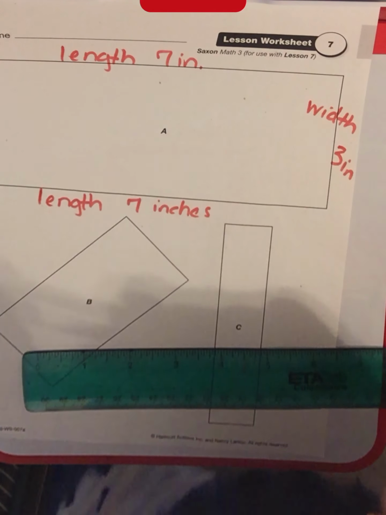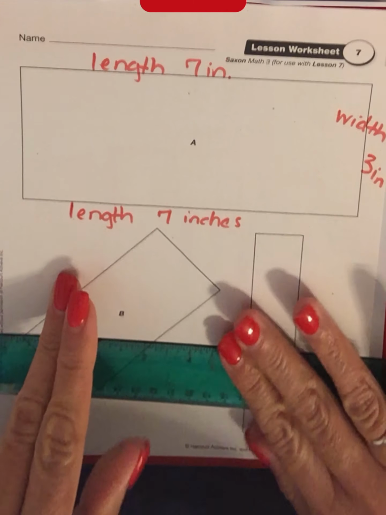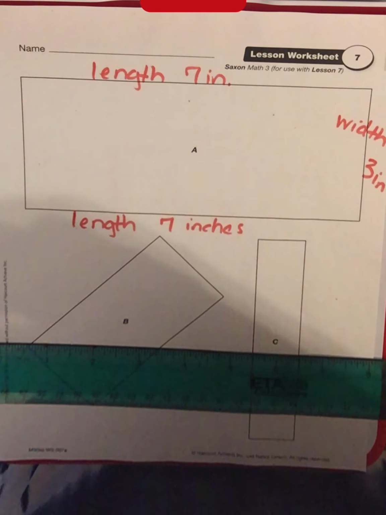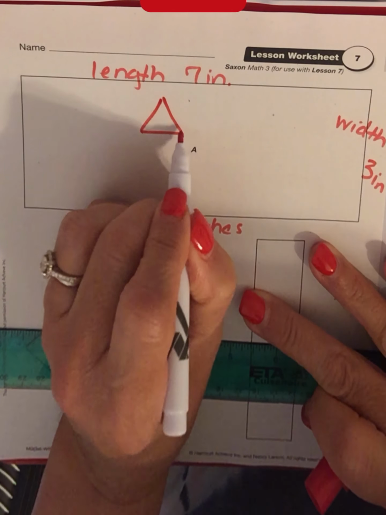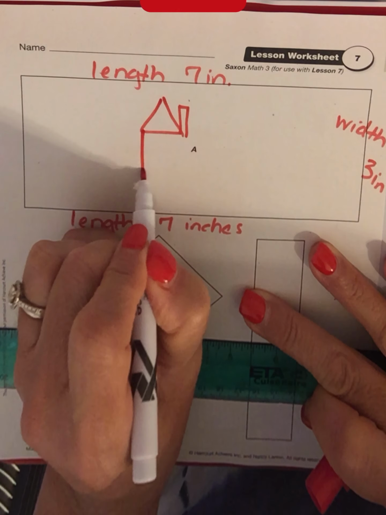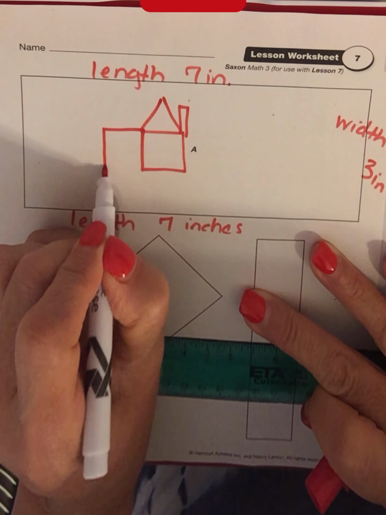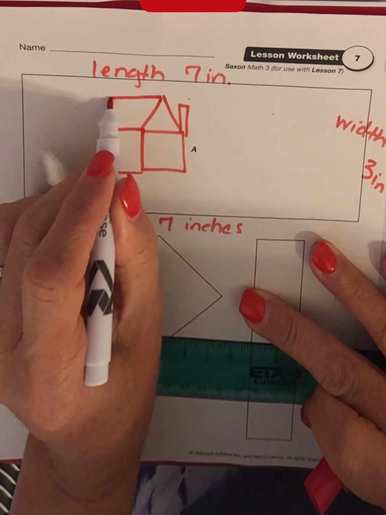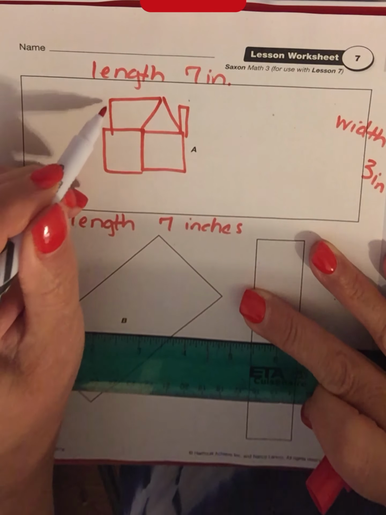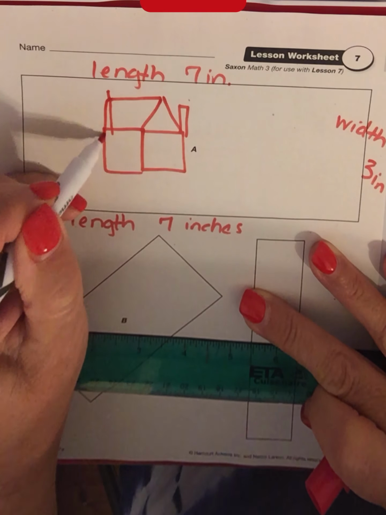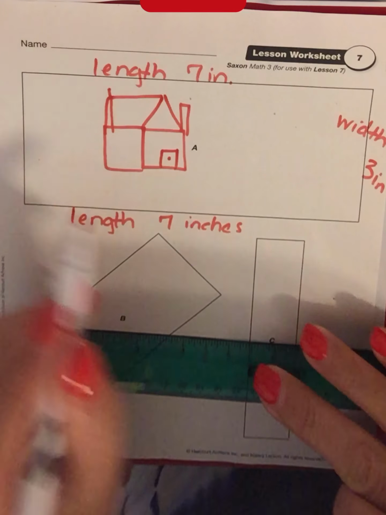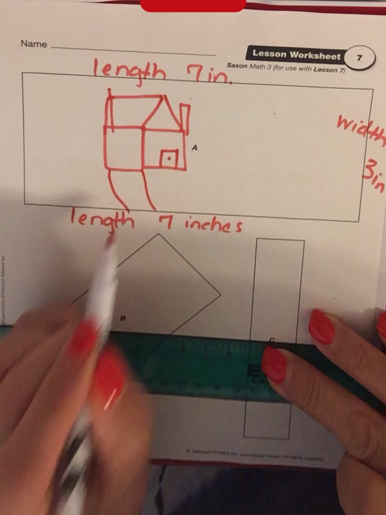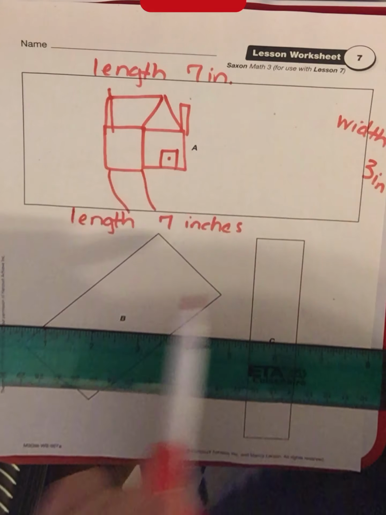And you ask yourself, why would we need to know the length and width of a rectangle? Well, think about it. Let's say your house was in here and you wanted to build a fence, right? So here's your house and you want to build a fence around your property. You have your driveway and you would like this nice big fence.